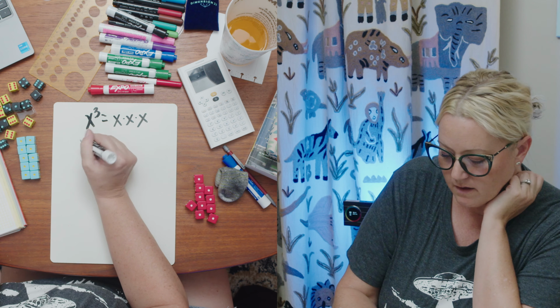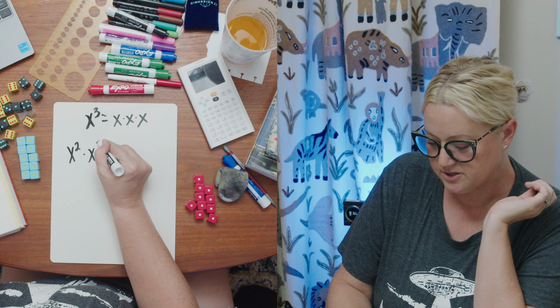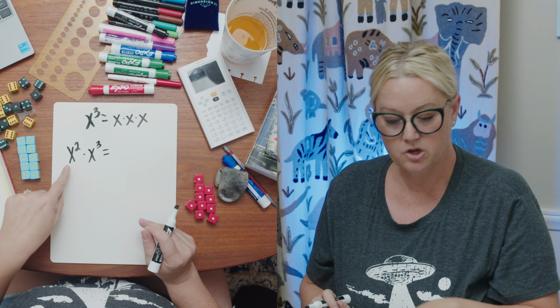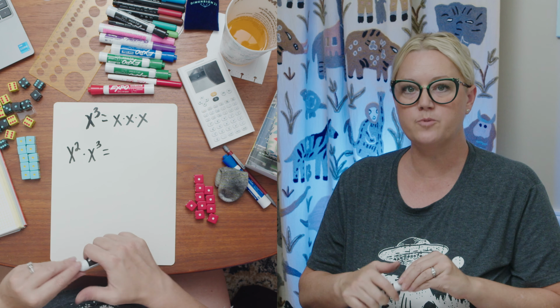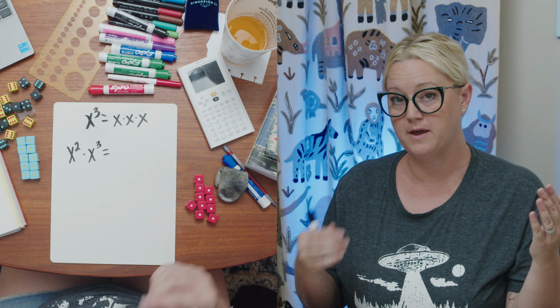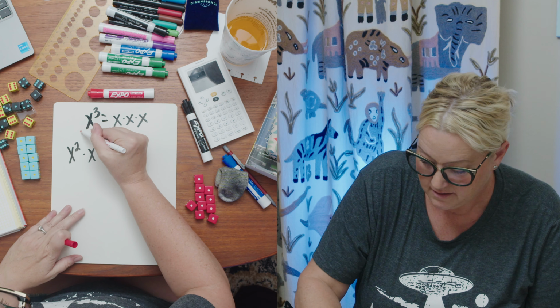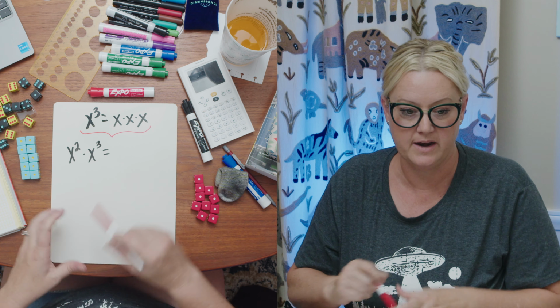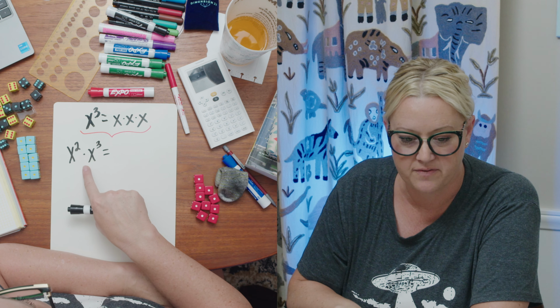Because here's the thing. Let's say I've got x squared times x cubed, right? Now there are exponent rules where, if you do this, you add the exponents. If you do this, you multiply the exponents. If you do this, you subtract the exponents. You don't have to memorize anything. All you have to memorize is just this expanded and exponential form. Because if you know this, you can figure out this.